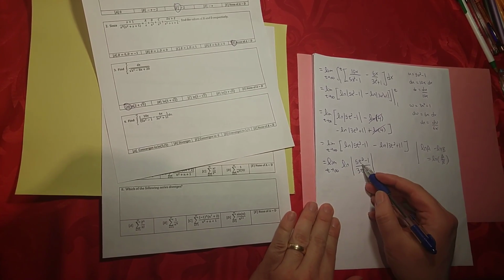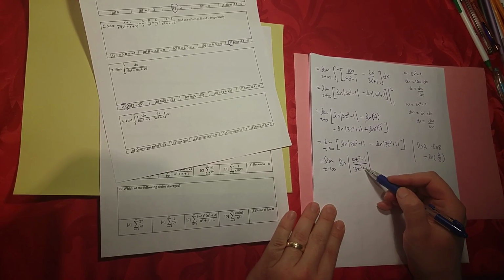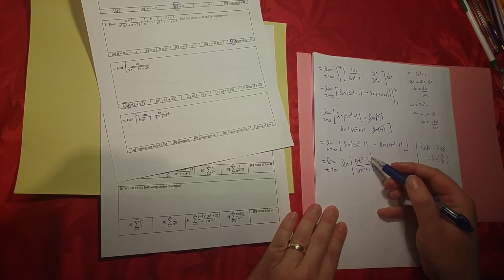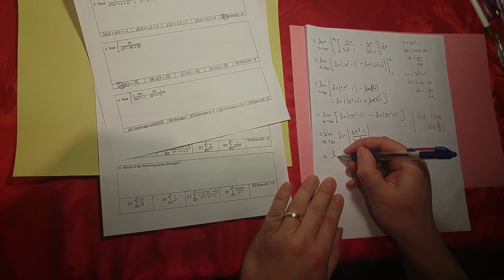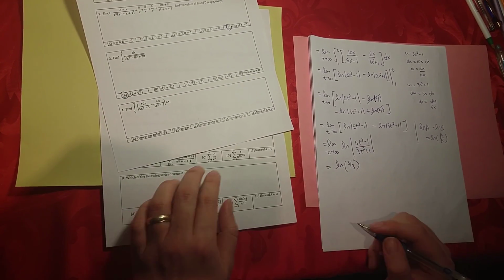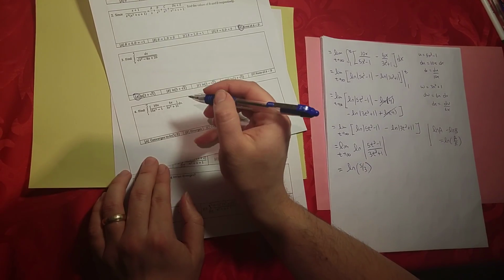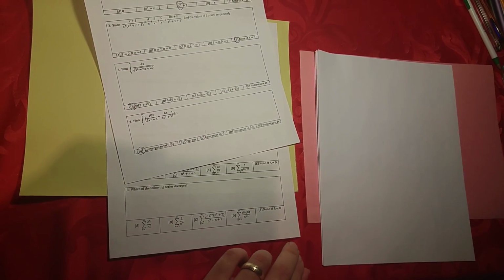Okay, we can bring the limit inside the ln. This is infinity over infinity. You can either divide top and bottom by t squared and then use limit laws, or you can use L'Hopital's rule twice. And either way you do it, you're going to get ln 5 over 3 as your answer, which fortunately is one of the choices. Choice A. Okay, next question.